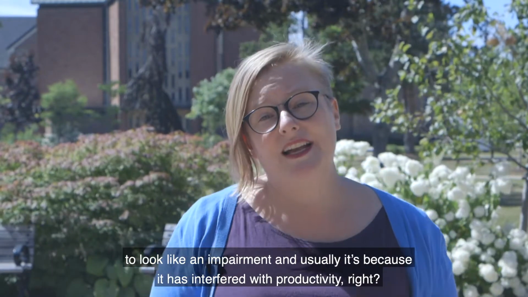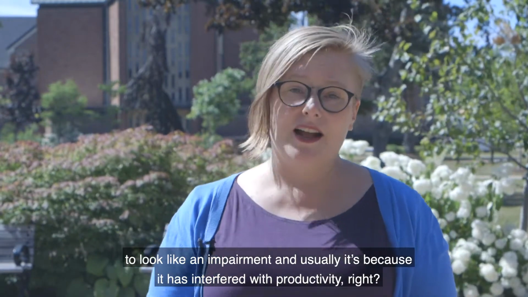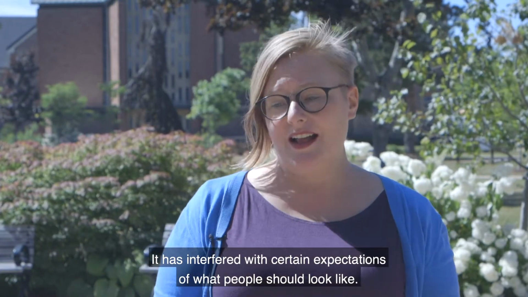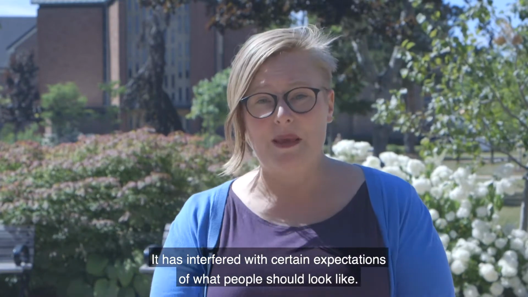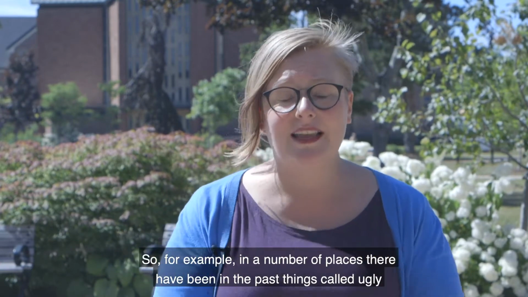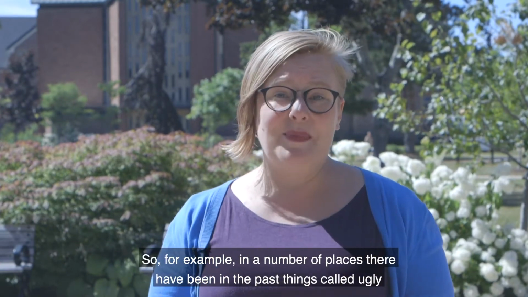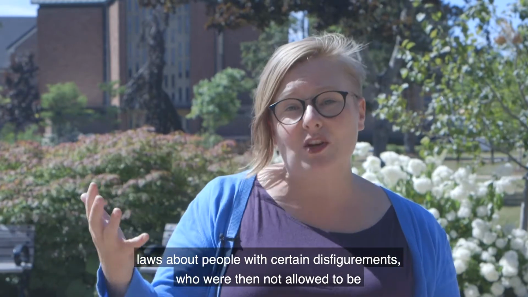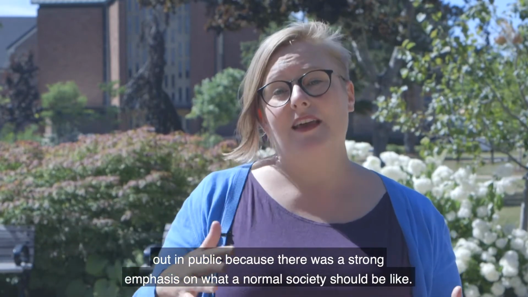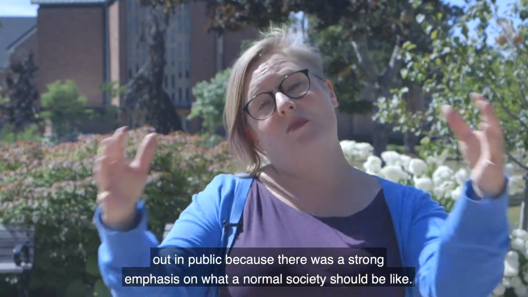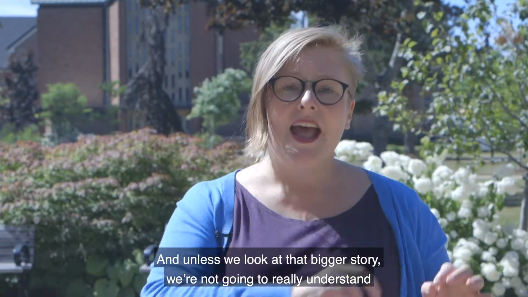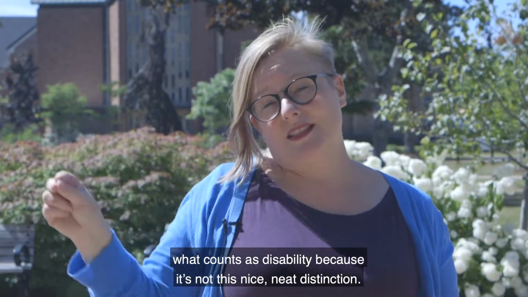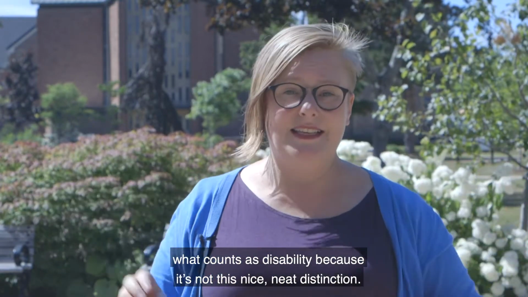And usually it's because it's interfered with productivity, right? It's interfered with certain expectations of what people should look like. So for example, in a number of places, there have been in the past things called ugly laws, right? About people with certain disfigurements who were then not allowed to be out in public because there was a strong emphasis on what a normal society should be like. Right? And unless we look at that bigger story, we're not going to really understand what counts as disability because it's not this nice, neat distinction.